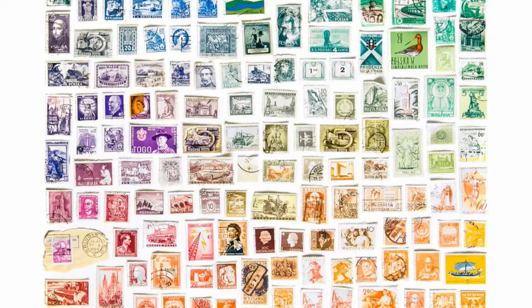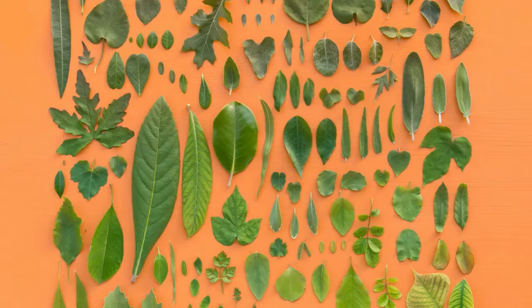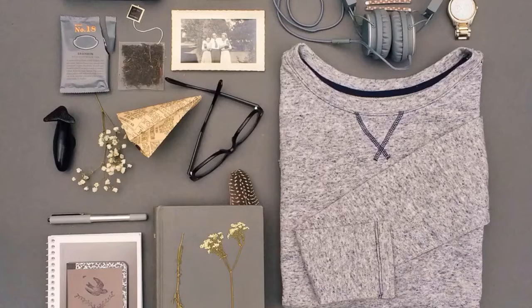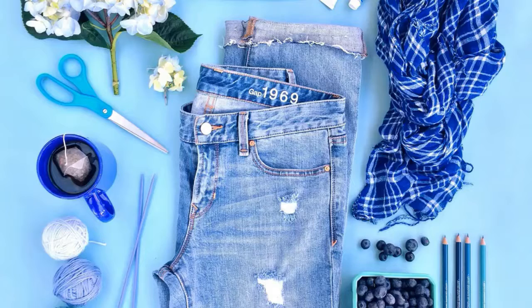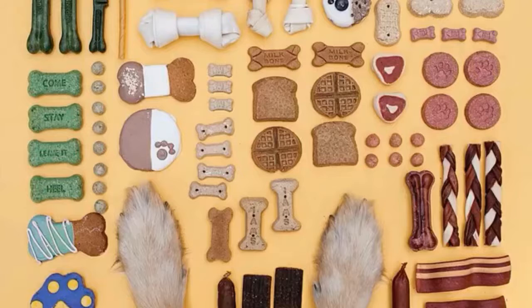We see some rainbow compositions where she's used stamps. We see some value compositions where she's used rocks, leaves, things that she can find in nature, eggs even. For the Gap, she did some clothing compositions with other items, which is totally an option you can do. And then she had some fun with her pet.